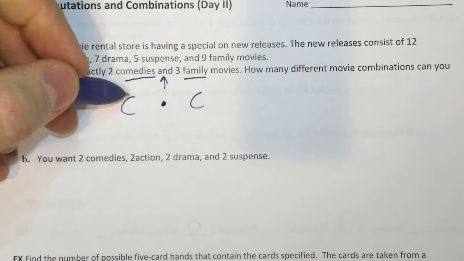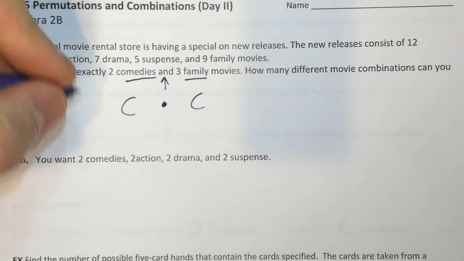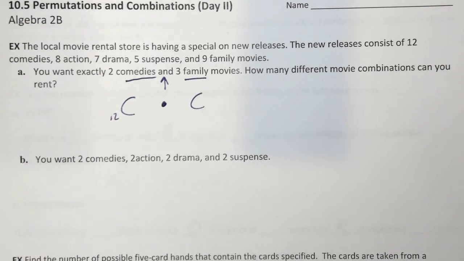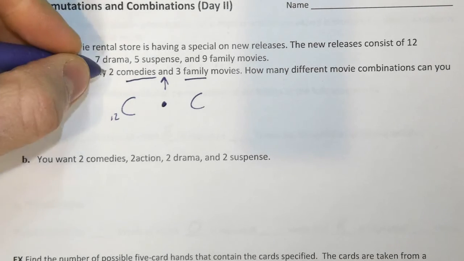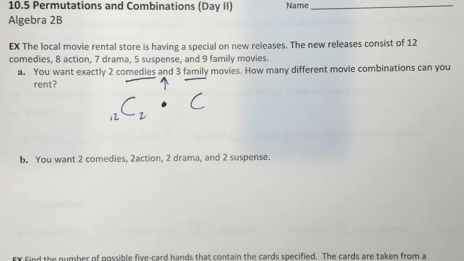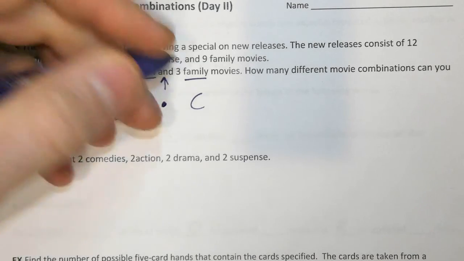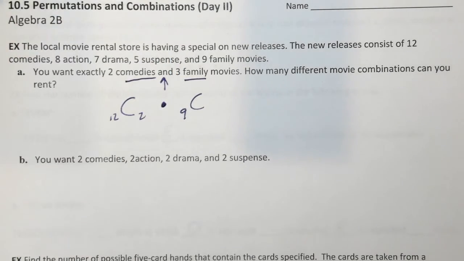All right, now let's talk about comedies for a little bit. How many comedies are available to us? We have 12 comedies available, and of those 12, we will be choosing 2. Family movies. How many family movies do we have available to us? There are 9, and we are going to be choosing 3 of those.